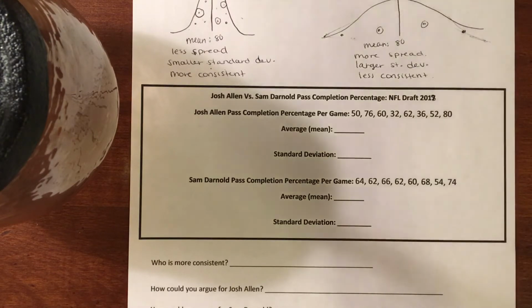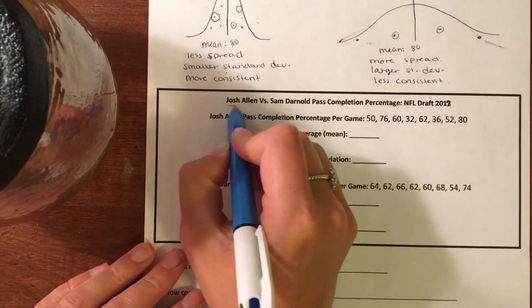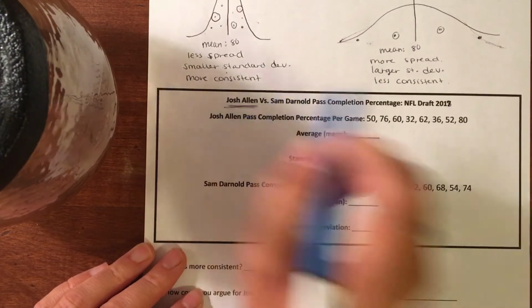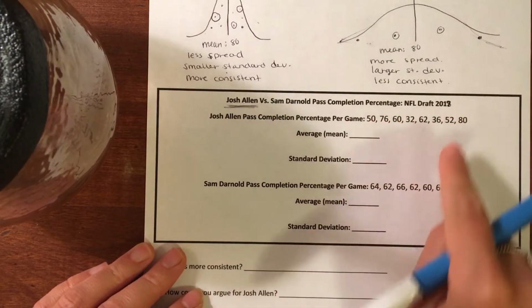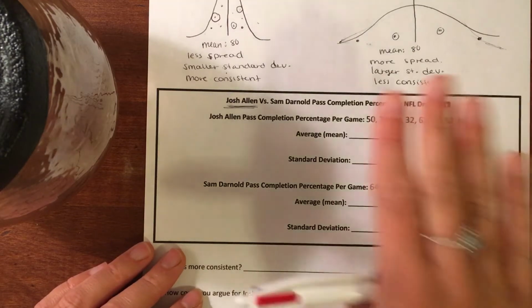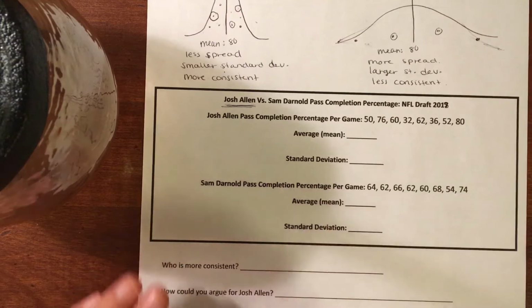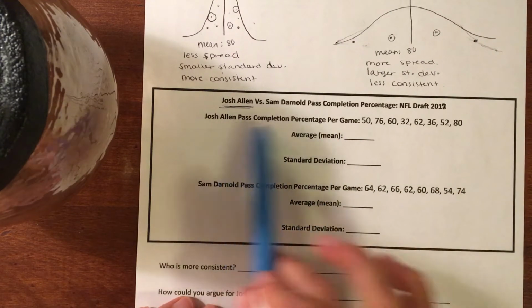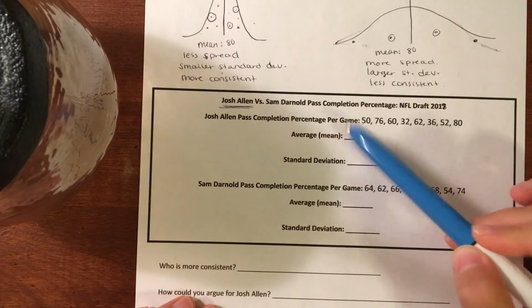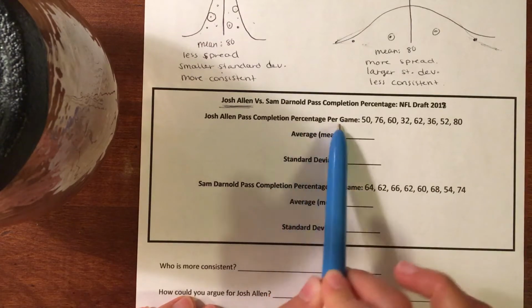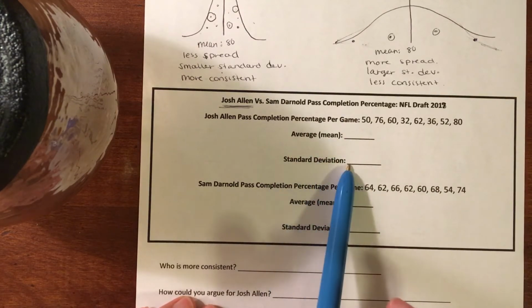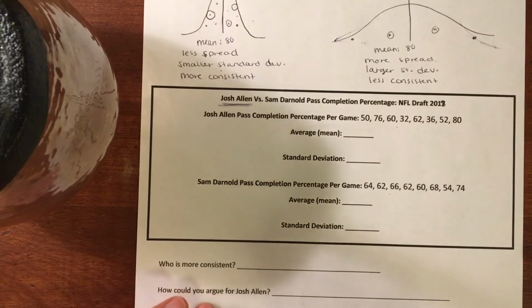And for someone like Josh Allen, we're going to find something interesting about him, and this is true. These are not necessarily fully true, these actual numbers, but what you're going to find here is actually true. So what a lot of people in the draft do is they calculate their average, if it's a quarterback, completion percentage per game, and their standard deviation, because that will tell them how consistent the player is. So we're going to do that for both of these people.